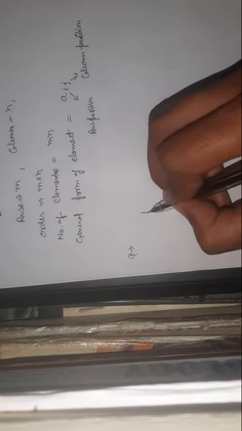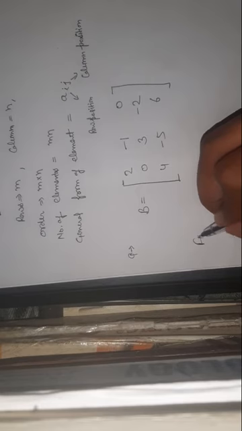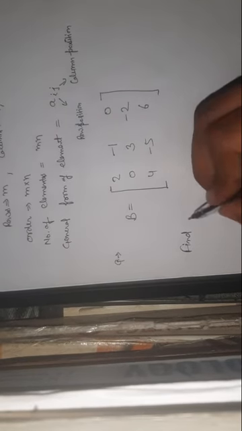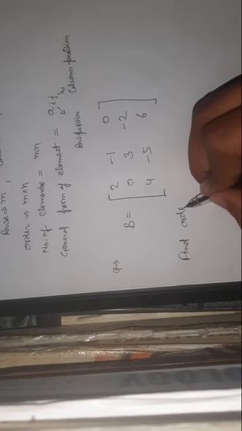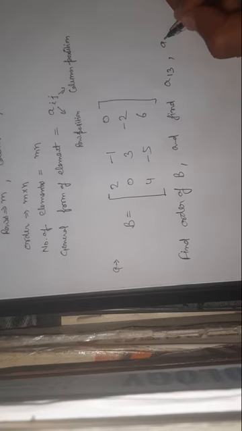Now let's take an example to understand the question. Suppose the matrix is B: 2, -1, 0, 0, 3, -2, 4, -5, 6. Find the order of B and find A13, A12, A21, A32.